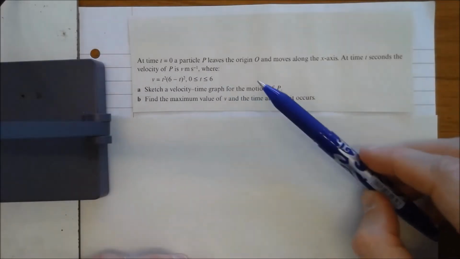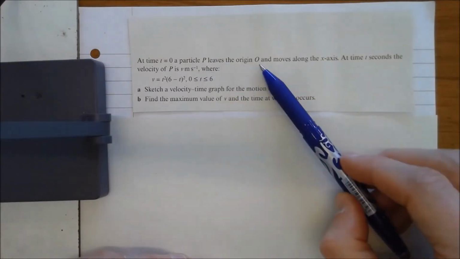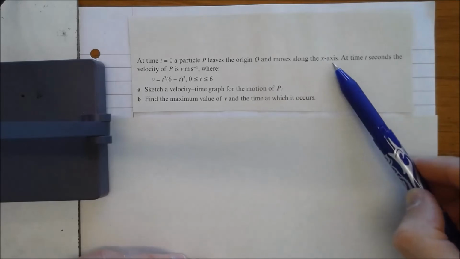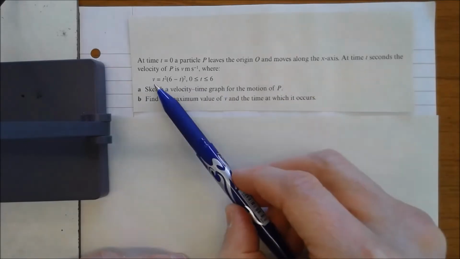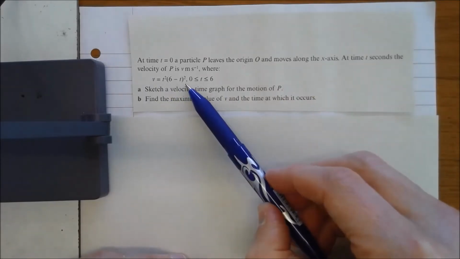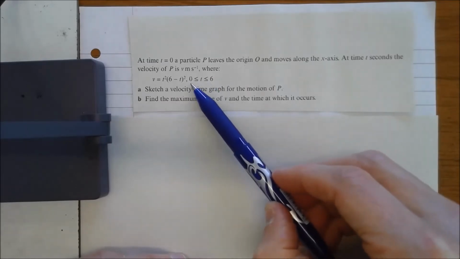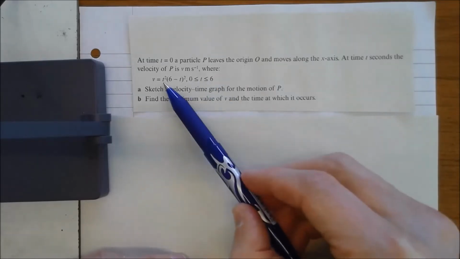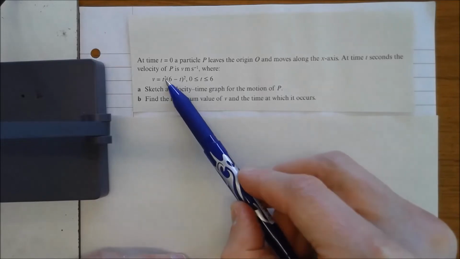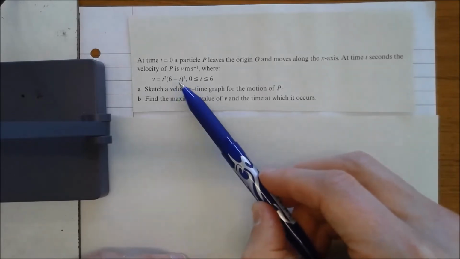This question involves a particle leaving the origin and moving along the x-axis, and at time t the velocity is given by this equation here. We have a restriction for time between 0 and 6. Looking at the graph, we can see this is a square, this is a square, so it's going to give us a quartic function. Part A, sketch a velocity time graph for the motion of P.